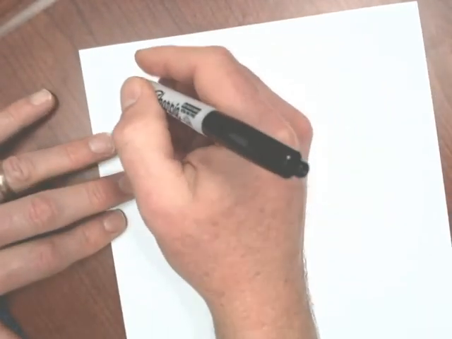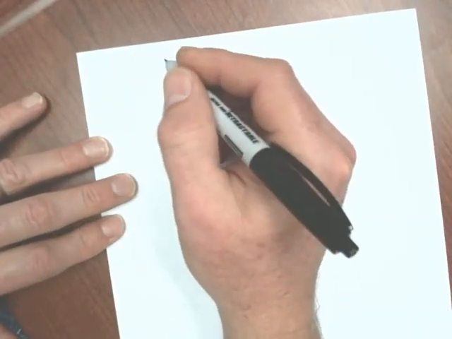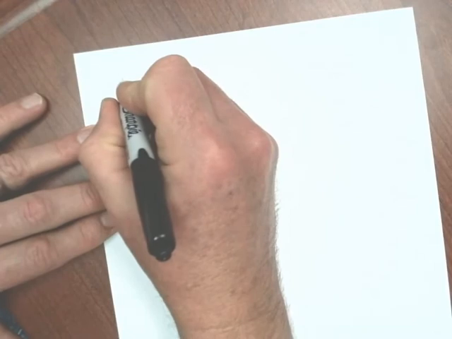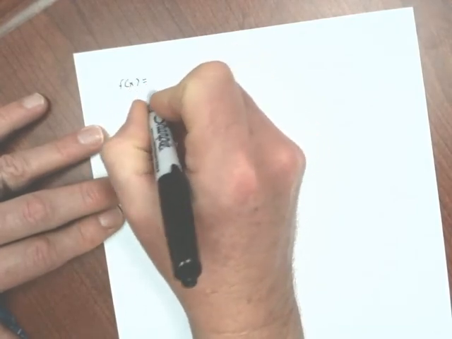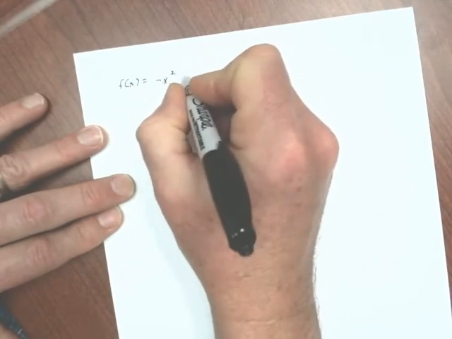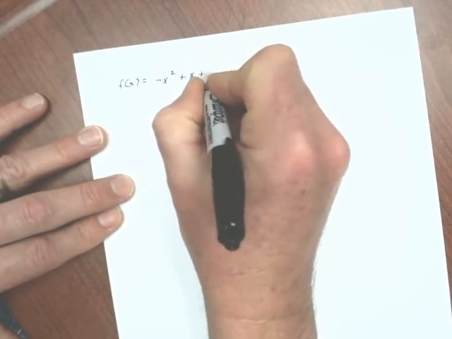Let's do another one. Let's do a very similar function. f of x equals -x squared plus x plus 2.